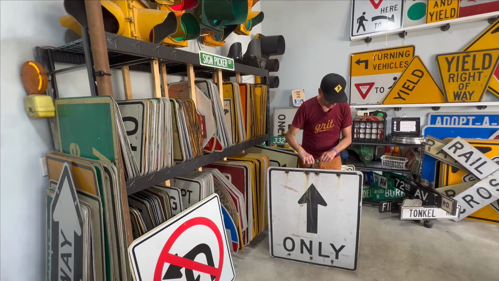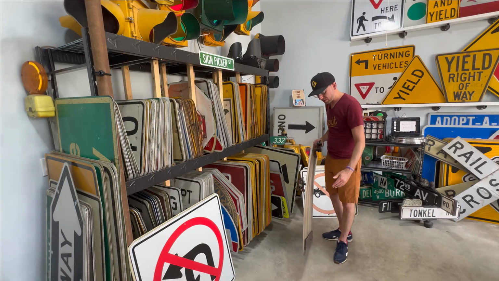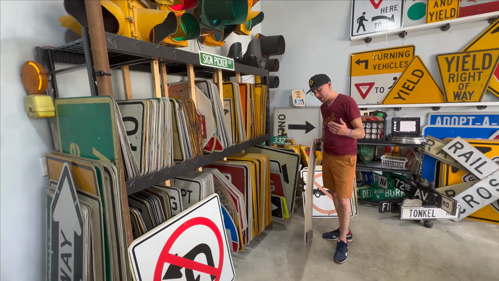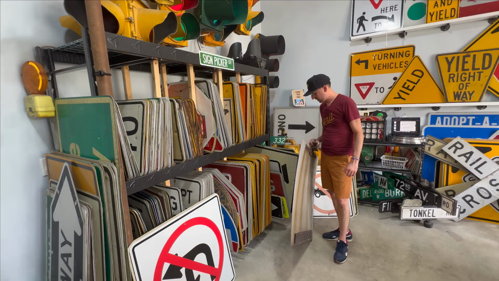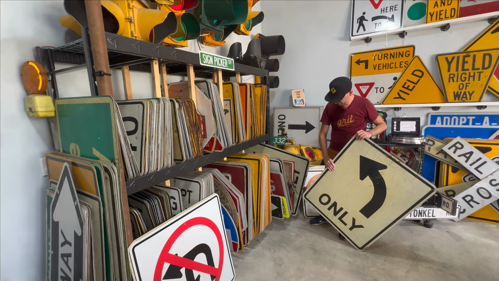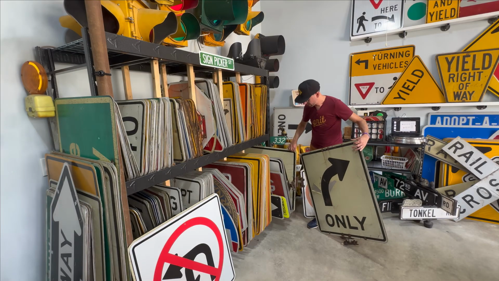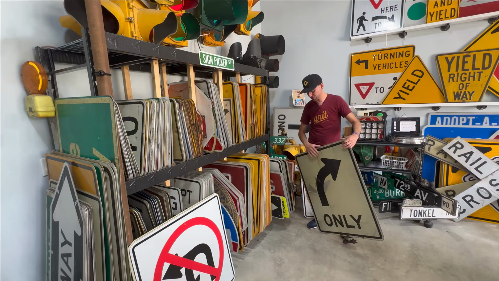So really that's the reason I'm not going to be able to get these signs on the wall. There is some curvature in here. That's just a result of the sign being out in the wild for so long in service. Here's another right turn only sign. Actually, scratch that. This is a right turn only sign. That one is a left turn only sign.